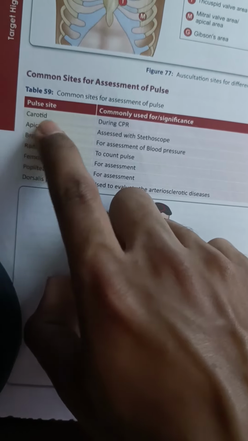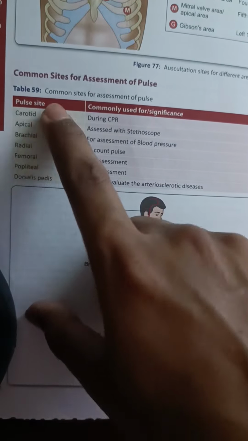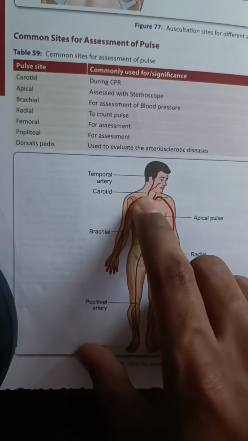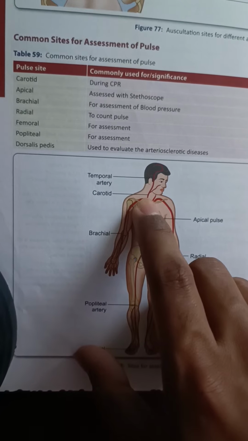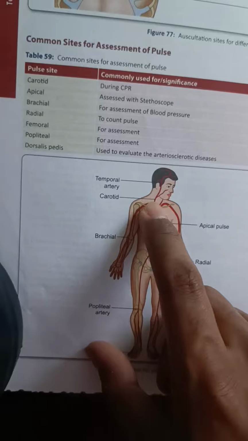So first, the carotid pulse. During CPR, this is the pulse site, the carotid pulse. This is the carotid pulse area. Normally the carotid pulse is mainly used during CPR. During CPR, we can't check other pulse areas. You should directly check for the carotid pulse during CPR.